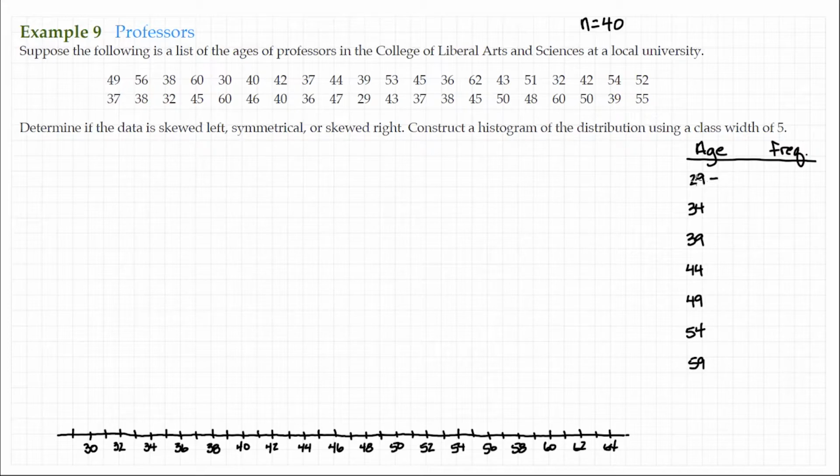So then if I go from 29 to 33, 34 to 38, 39 to 43, 44 to 48, 49 to 53, 54 to 58, and then 59 to 63.